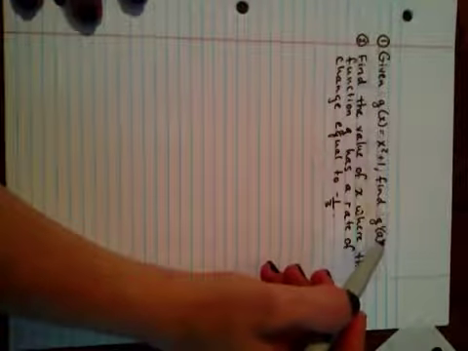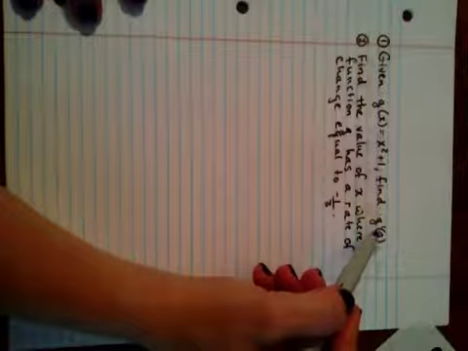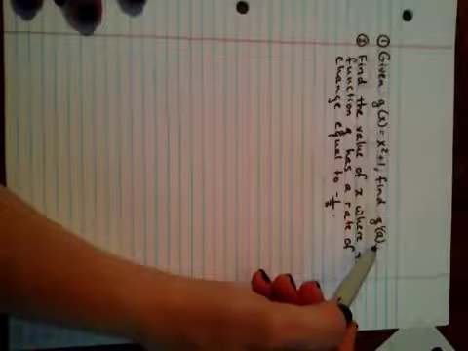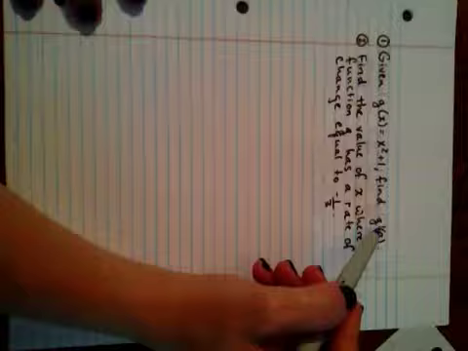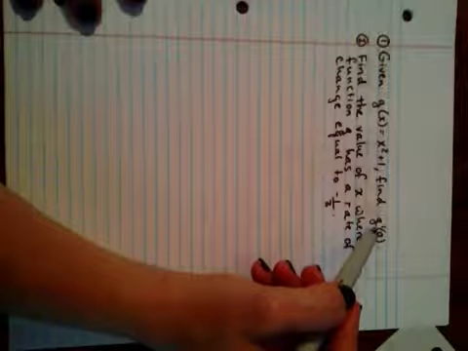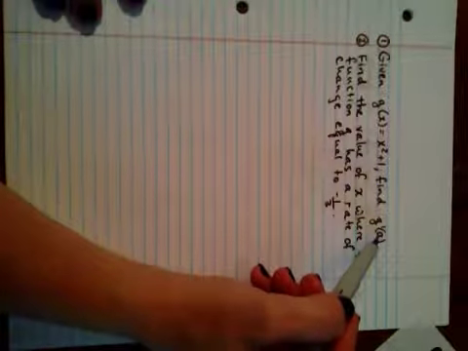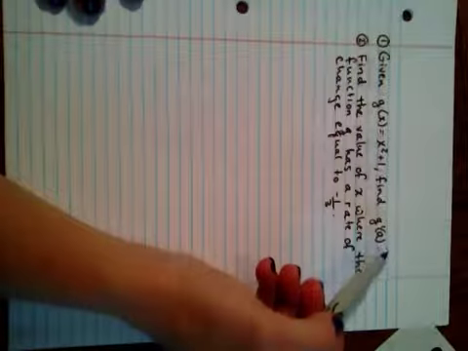For our first example, we know that g of x equals x squared plus 1. Find g prime of a. Now we should know that g prime of a means find the derivative of function g when x equals a. So find the slope of the tangent line of function g when x equals a. To do that, using the definition of the derivative, what I'm asking to find is the slope of the tangent line, and then I'm going to plug in a for x.